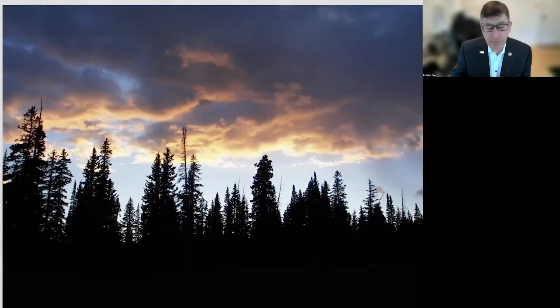This is a picture taken from when I was a fellow at University of Michigan, looking out the windows into the Michigan springtime.